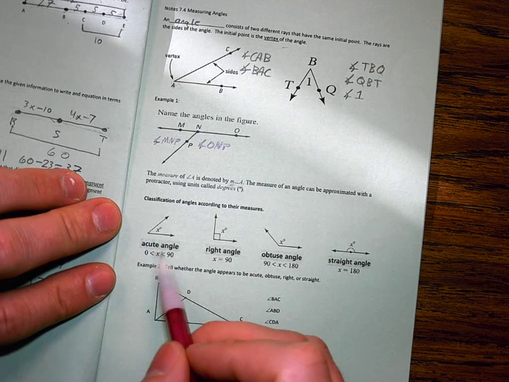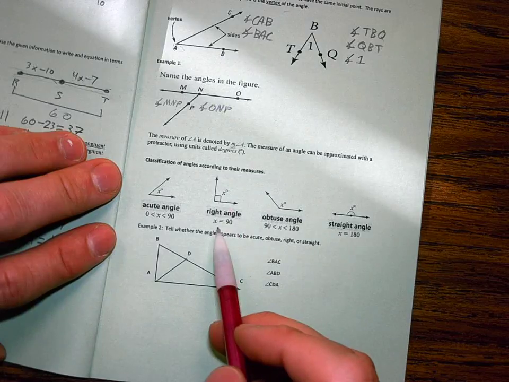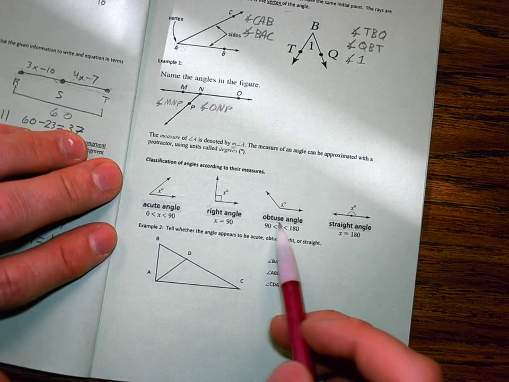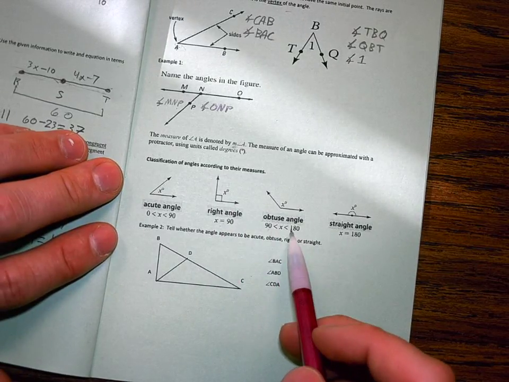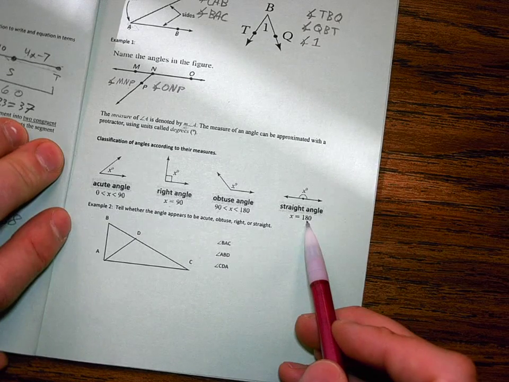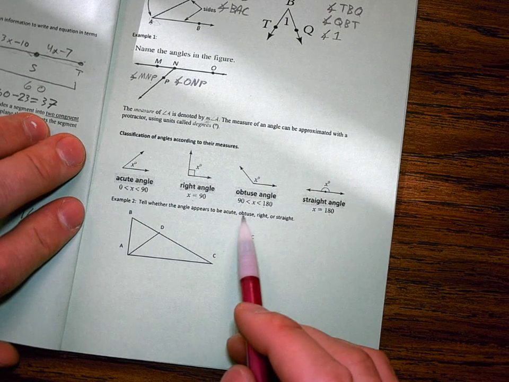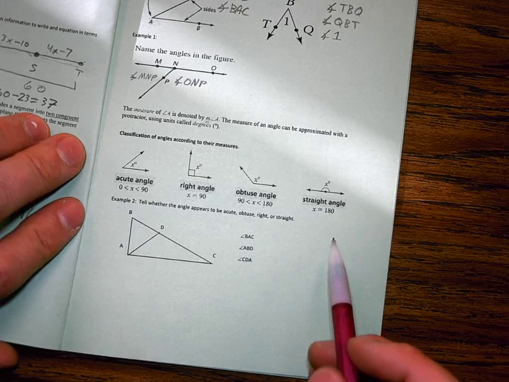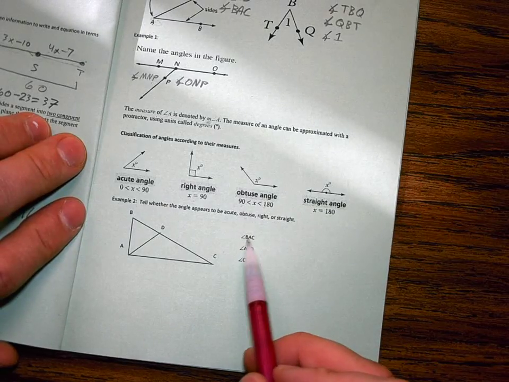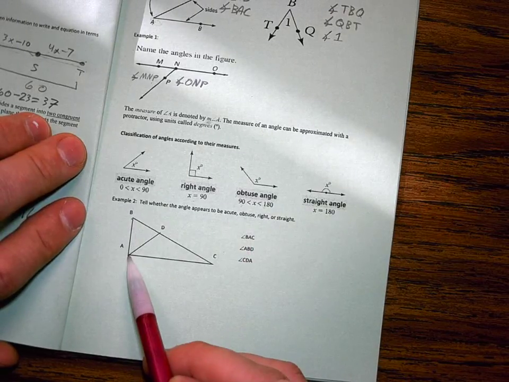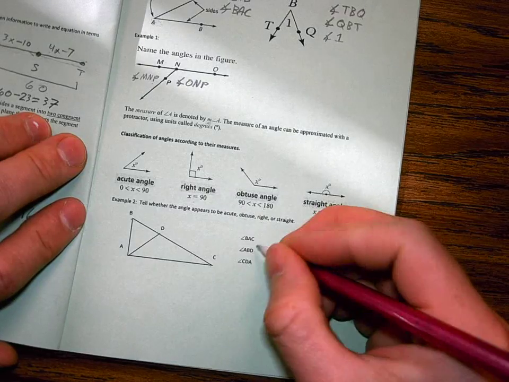Okay, we just did this. Acute is less than 90. Rights are 90. Obtuses are between 90 and 180. Straight angles are 180. Tell whether the angle appears to be acute, obtuse, right, or straight. So we're talking about angle BAC. Correct.